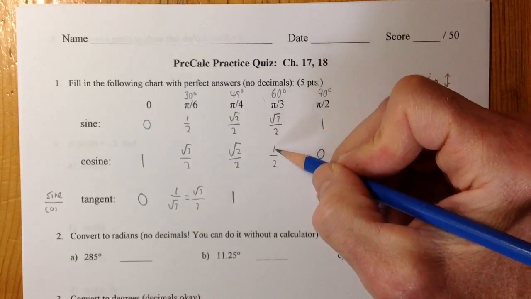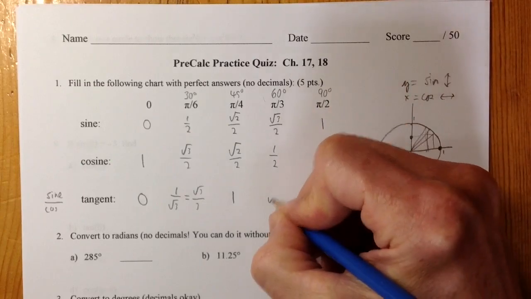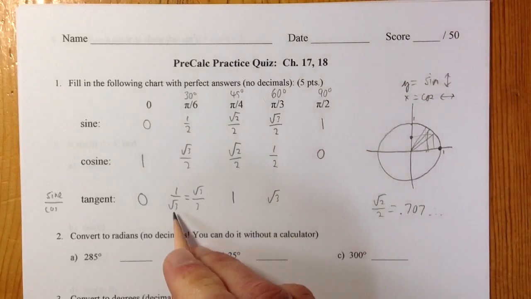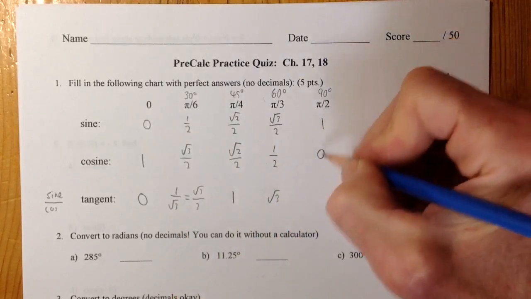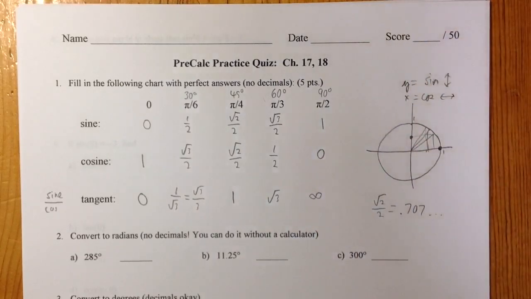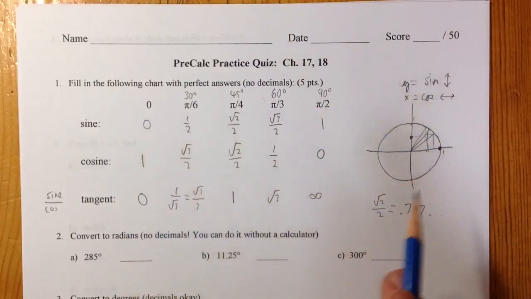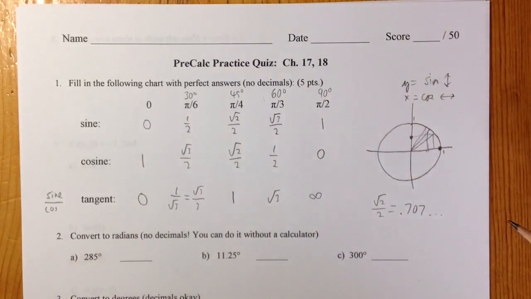Root 3 over 2 divided by 1/2. The halves cancel in the bottom, so that's just square root of 3. So here it's 1 over square root of 3, and here it's square root of 3. And then 1 divided by 0 is infinity. So you can say infinity, you could say undefined, but either way. Okay, so again, all you gotta know is sine, and then you know cosine, and you know tangent. So it's kind of cool.